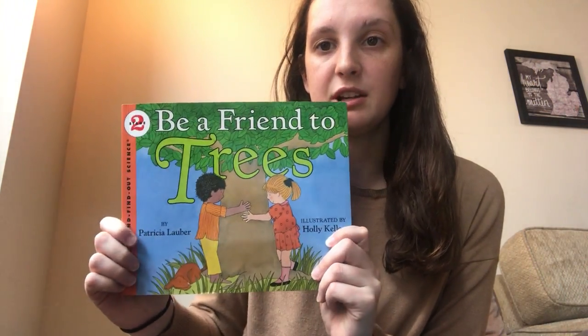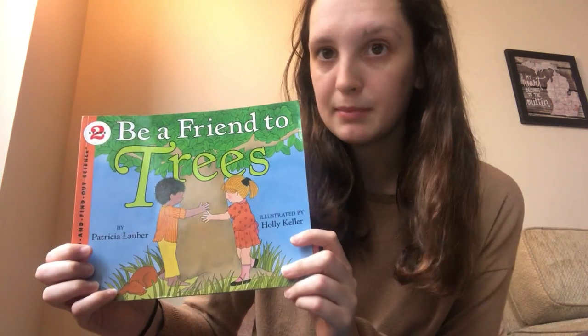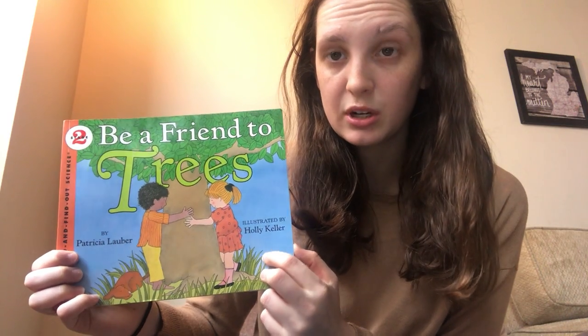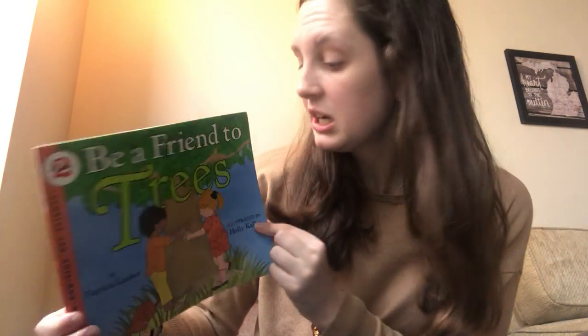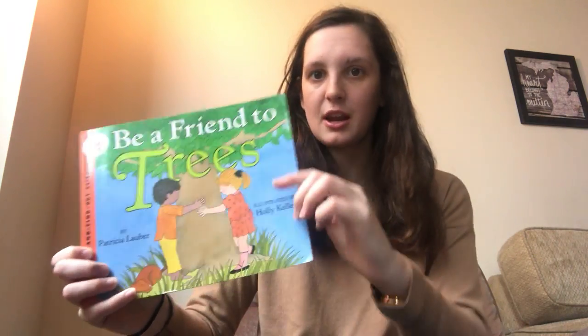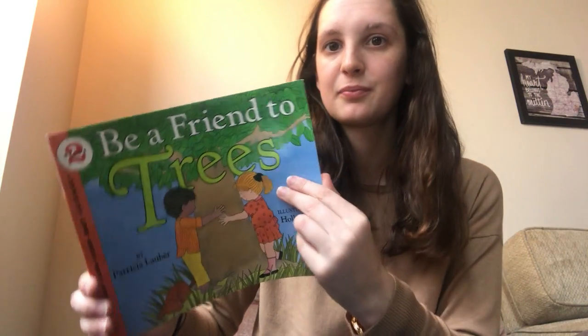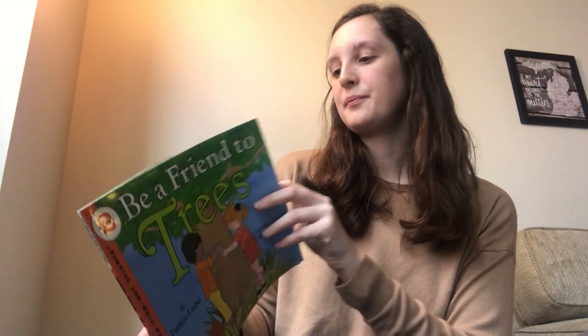It's called Be a Friend to Trees. The author, this was written by Patricia Lauber. Remember, the author writes the words in the story. And the illustrator right here, her name is Holly Keller, and she drew these beautiful detailed pictures, and I'm going to make sure to zoom in on them today so you can see all the details. All right, let's get started.